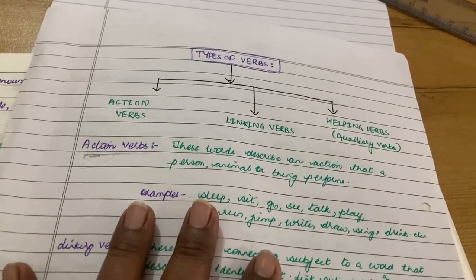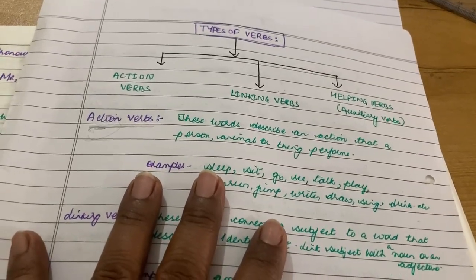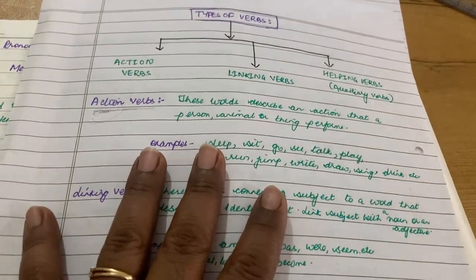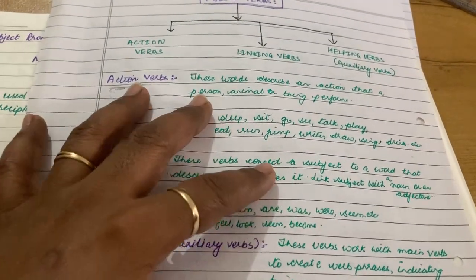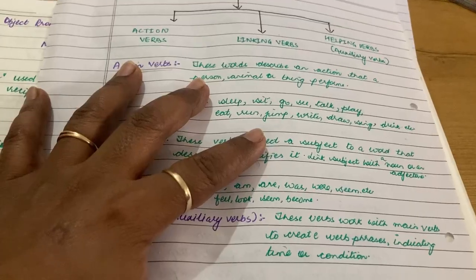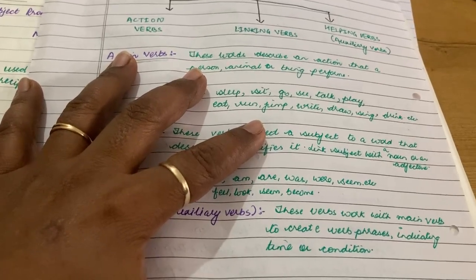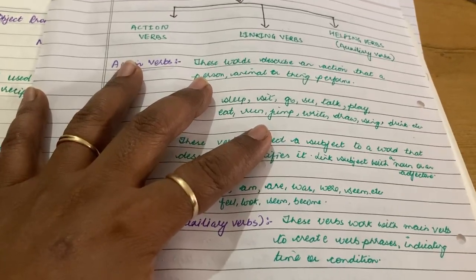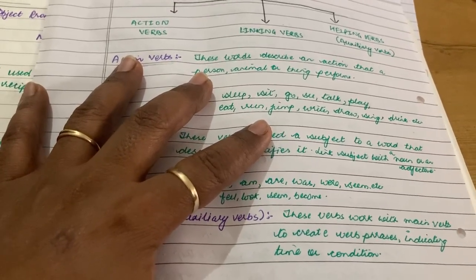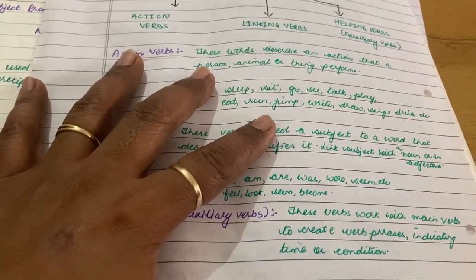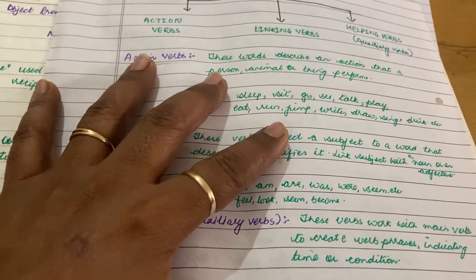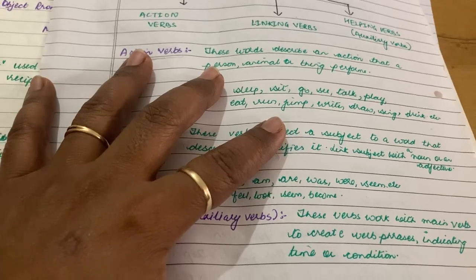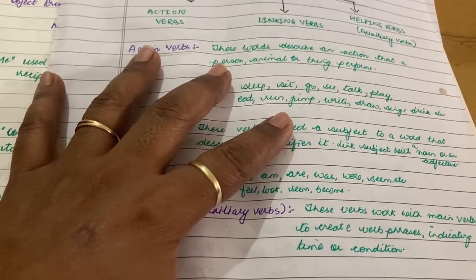Action verbs describe the action, linking verbs link a noun or an adjective, and helping words are the words that work with the main verb to create a verb phrase. Apart from these, the verbs we have discussed are transitive verbs, intransitive verbs, stative verbs, regular verbs, and irregular verbs. I will be making a very detailed video on the tenses very soon, my dear students.